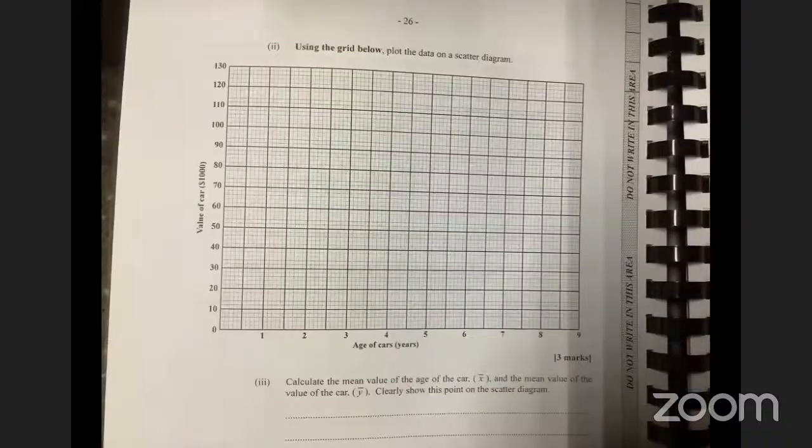they want you to plot, right? Calculate the mean value of X and the mean value of Y and clearly show the point. I'm not going to do the whole plot, but you're basically plotting 8, 18, and so on. So 8, 18 somewhere here, and then you continue to plot and plot, but you need X bar, Y bar. So you have to find X bar, Y bar, and then show that point clearly.